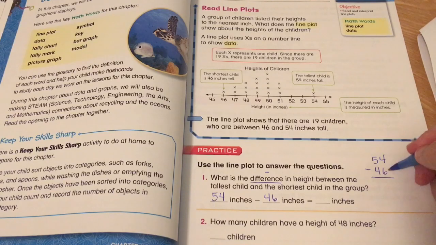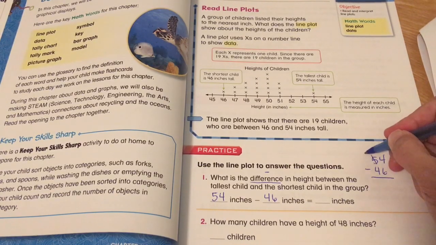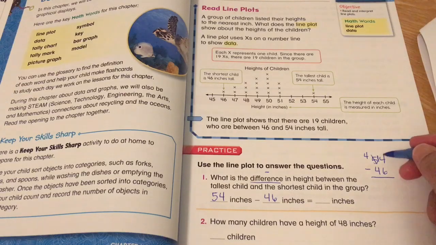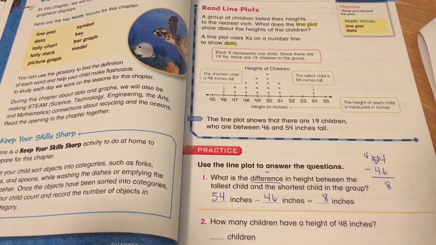You are welcome to show your work on the side. If we were to do that, we know that in our ones place, we cannot take 6 away from 4, so we go to the tens place. We ask to borrow a group of 10. 10 plus 4 makes 14. Now I subtract, and I have 8. So the difference between the tallest and shortest child is 8 inches.